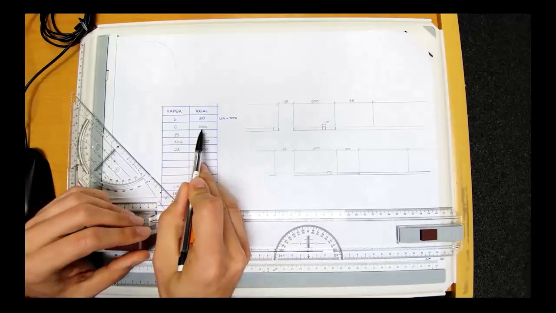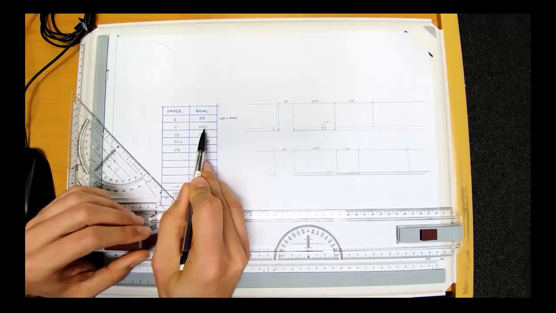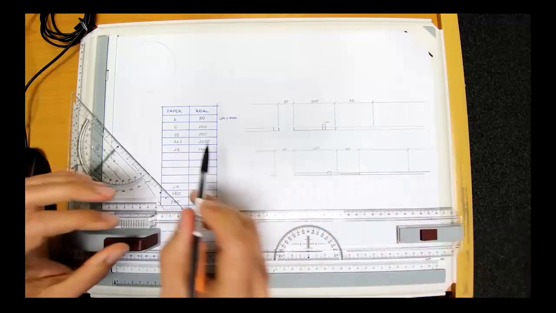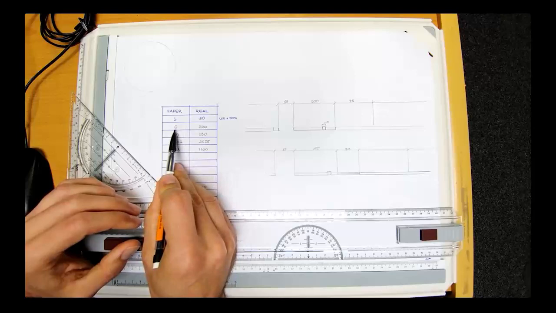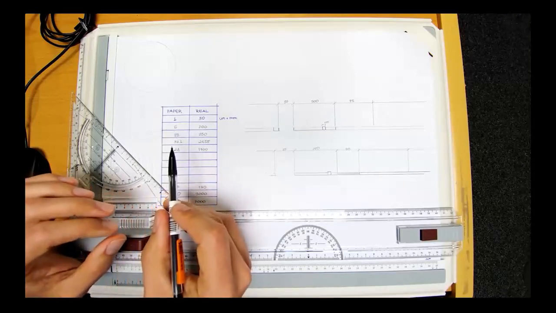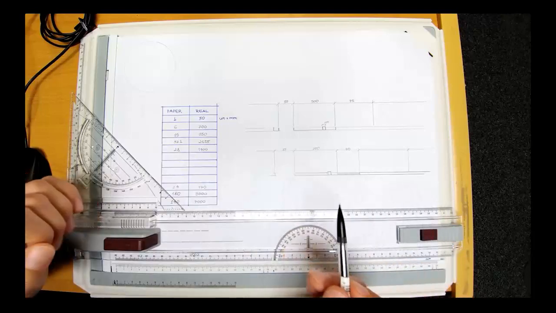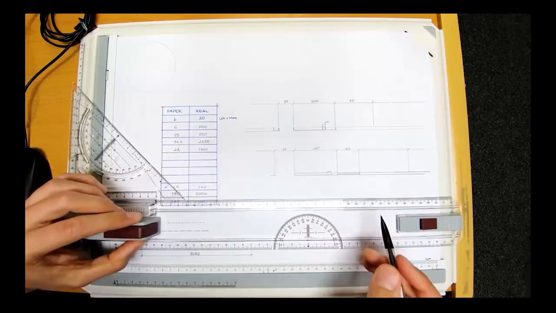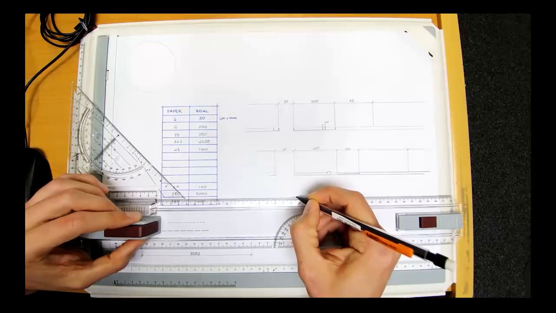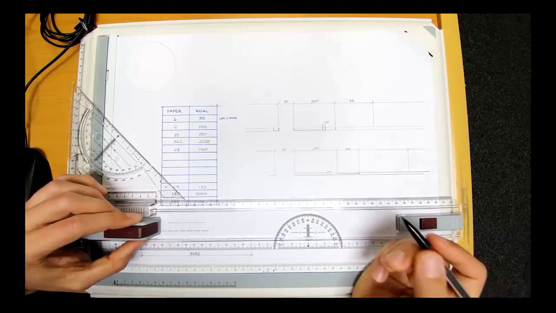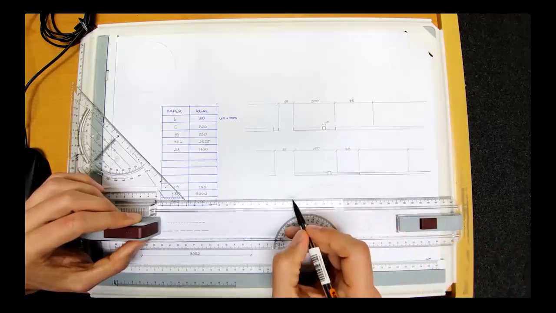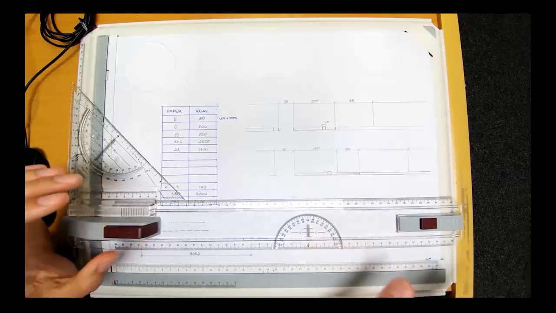So if I have a window of 300 millimeters wide, I will need 6 millimeters on my paper to represent the width of that window, right? So basically, I'll have a very small line here of 6 millimeters, and that would be my window, very small window in this case. It's just an example.